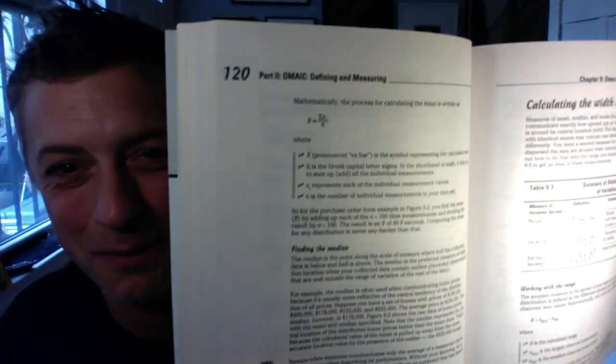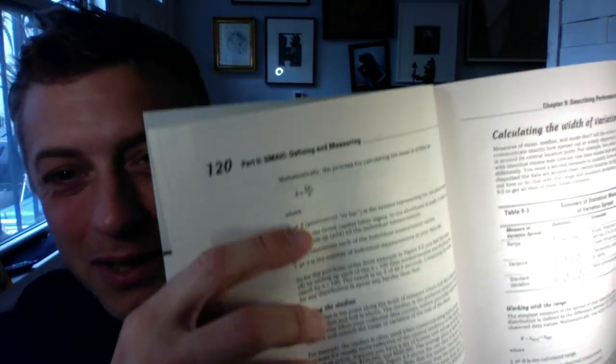Mathematically, the process for calculating the mean is written as X bar equals the summation of x sub i over n. Forget these words. Forget what they mean.